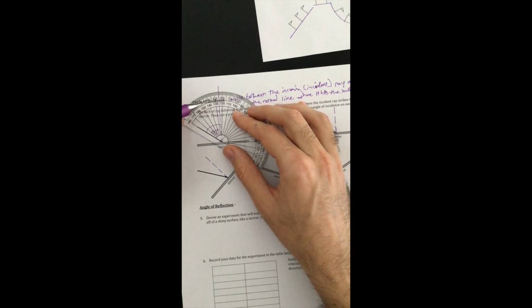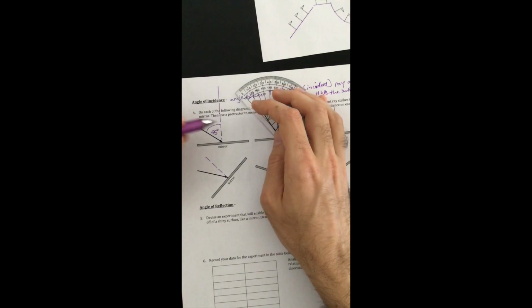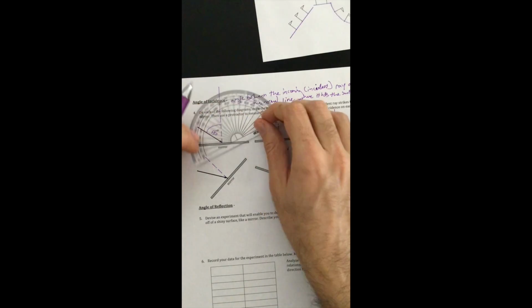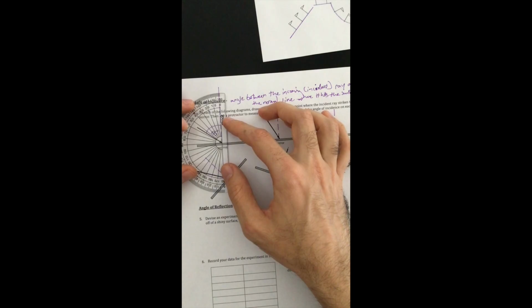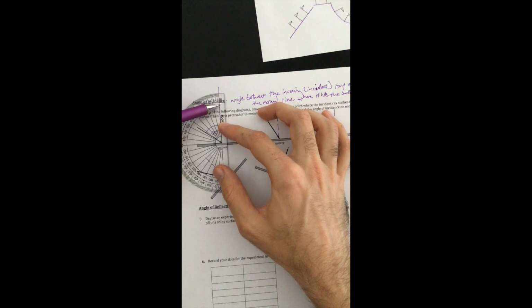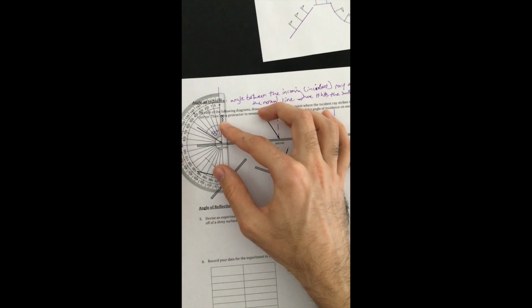That's how I know I didn't pick the wrong numbers, right? If I had read this as 125, 125 would be way bigger. 125 would be more than 90 degrees. If we had gone the other way, if we had lined up this way, we would have gotten the same thing. Here, I'm going to be looking at the inner numbers, 0, and follow it along. You can imagine if I extended this ray, I'd get about somewhere halfway between 50 and 60. It'd be my 55 degrees again.